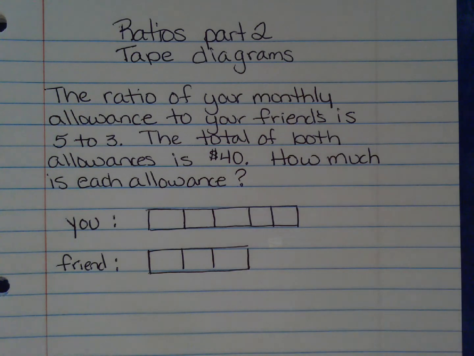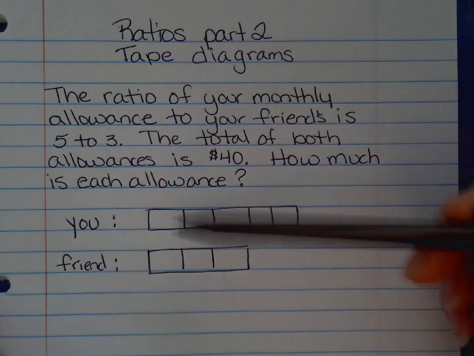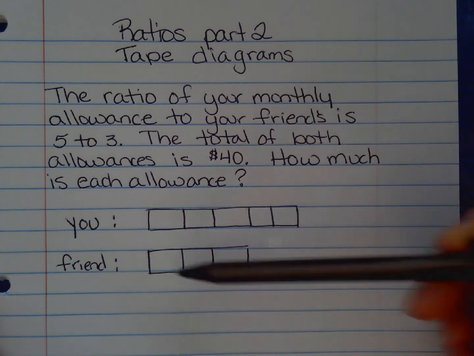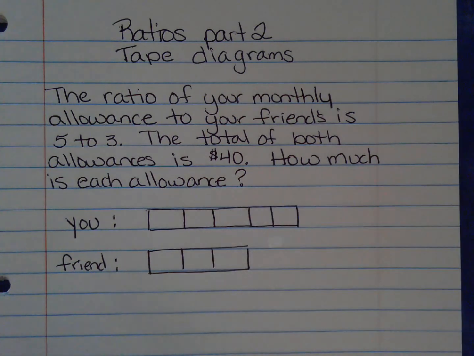Now when we look at these, hopefully you should see numbers pop out. You see the 5 and the 3, but there's another number that should pop out at you. Hopefully, as I'm saying that, you're thinking it's the number 8, because if I count 1, 2, 3, 4, 5, 6, 7, 8, I have 8 parts total.